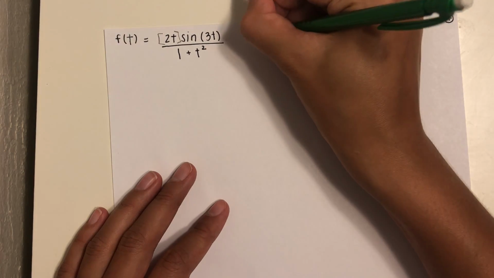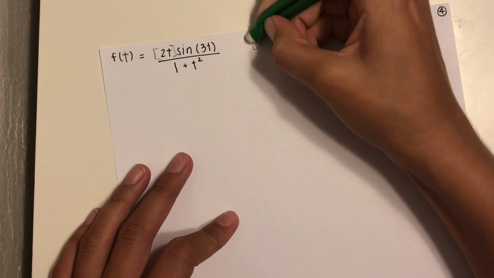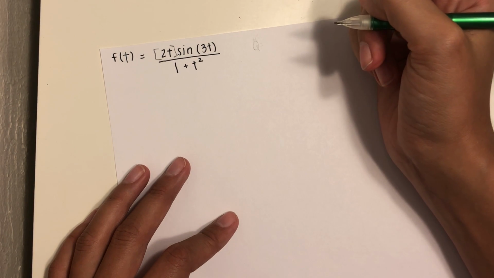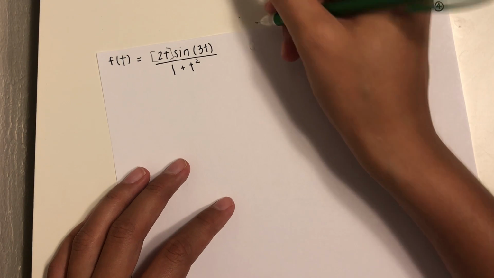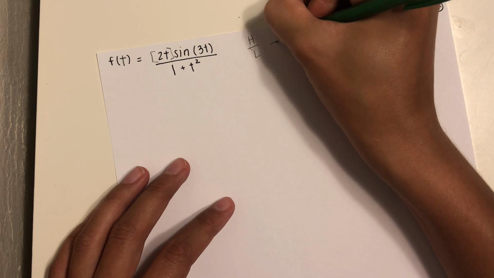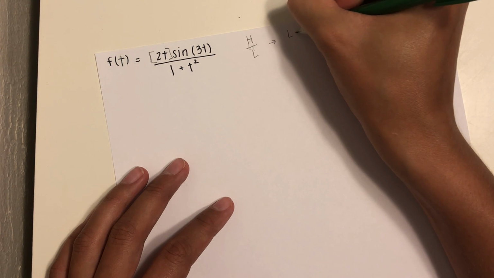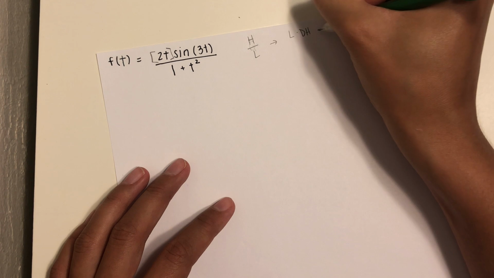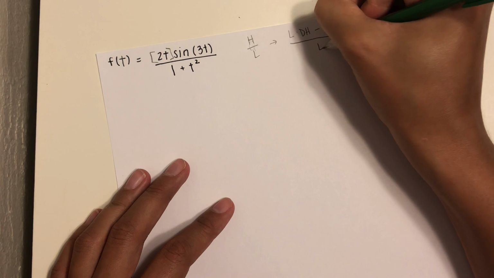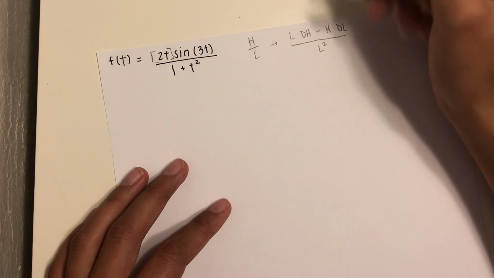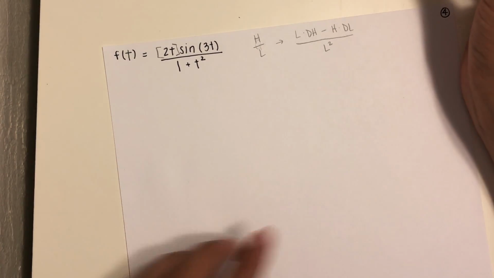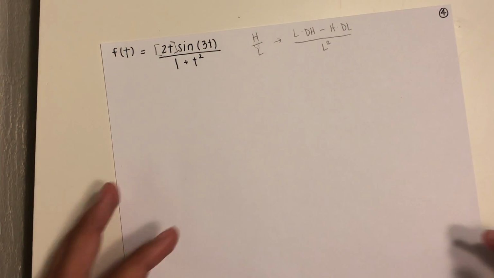I'm going to write out my rules here. I don't know how your professors explained it to you. So if this is the higher part and the lower part, the derivative is low d high minus high d low over low, which is just low squared. The part that has the d attached to it is the part that you're taking the derivative of. So we're just going to jump right in and start.